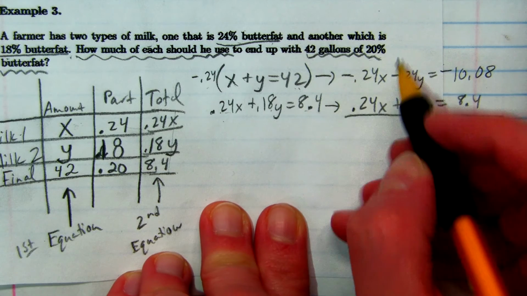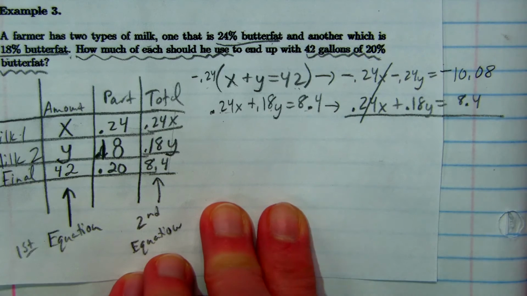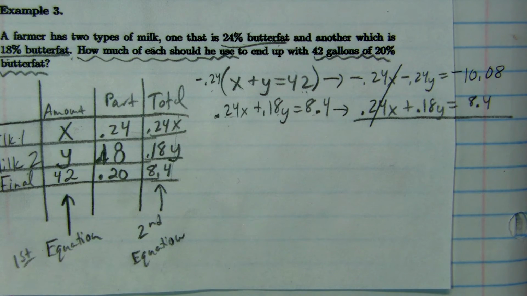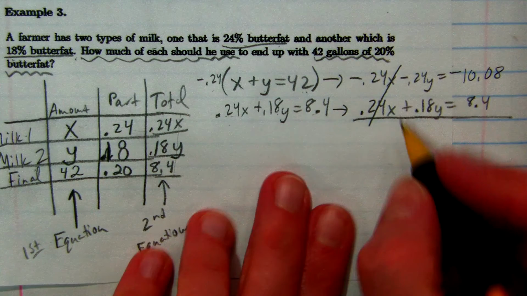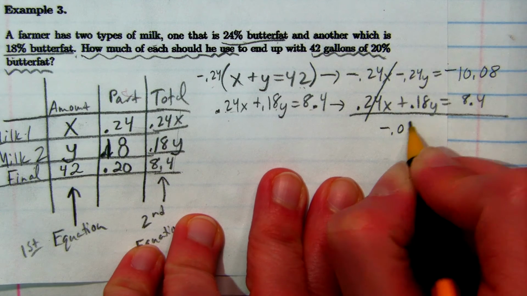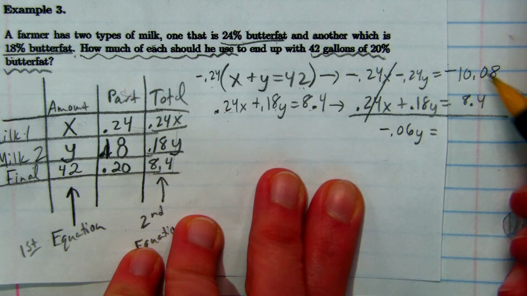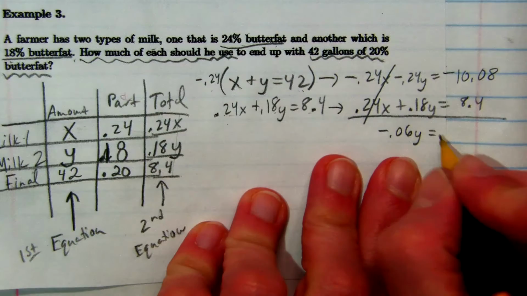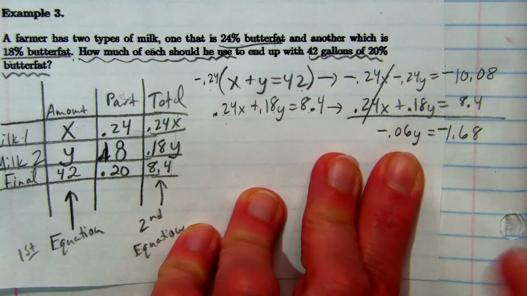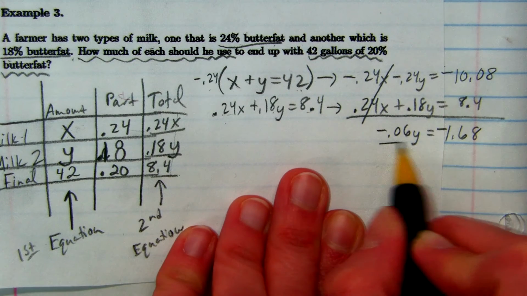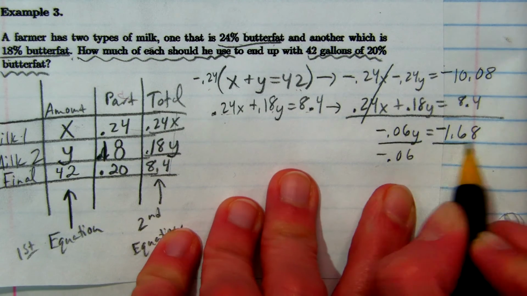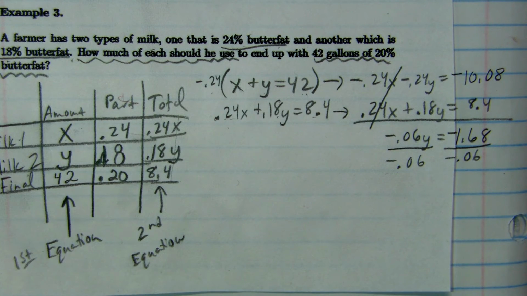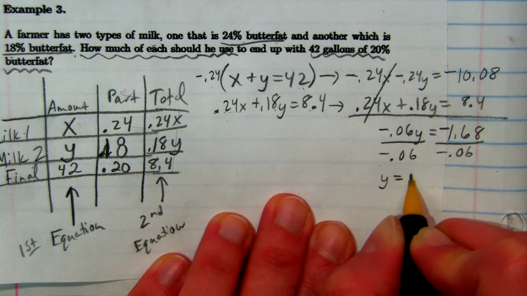So I eliminated the x's. Let's kill those, get rid of them. And then we'll add everything else. So negative 0.24y plus 0.18y is negative 0.06y. And then if I add the negative 10.08 plus 8.4, we get negative 1.68. And hopefully when we divide by negative 0.06, this is going to look a lot nicer. 28. So y is 28.